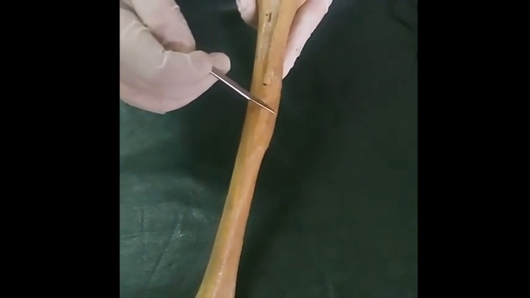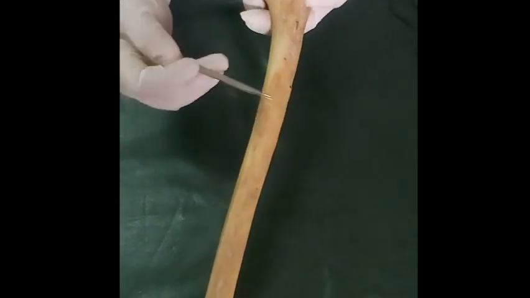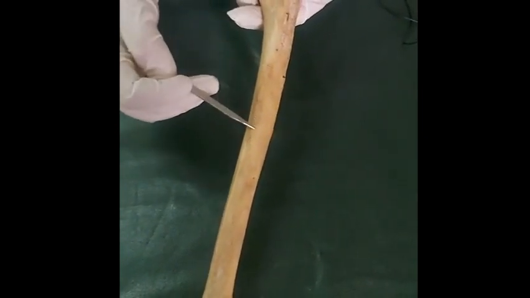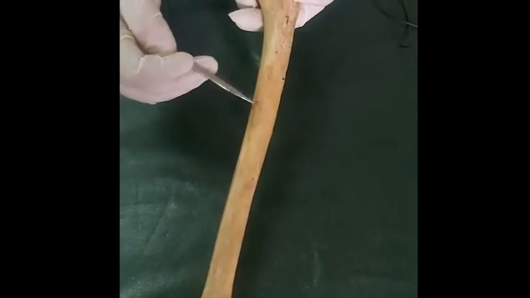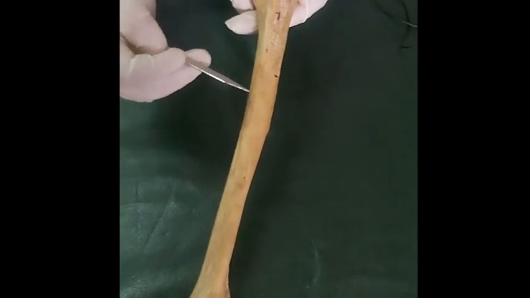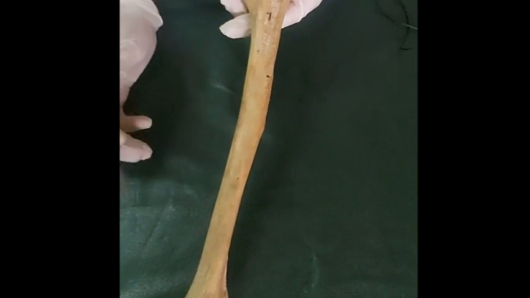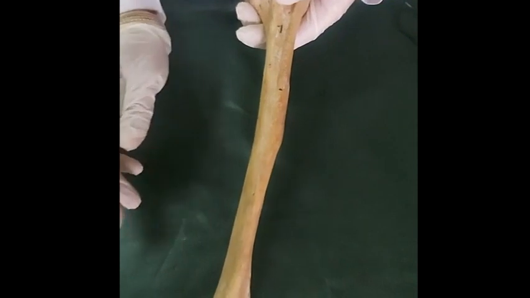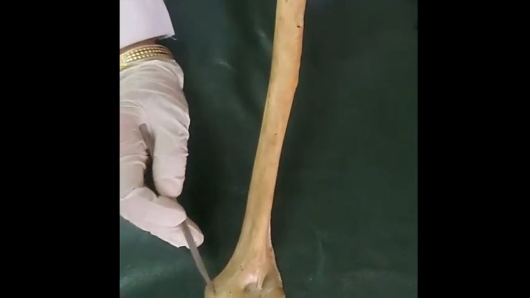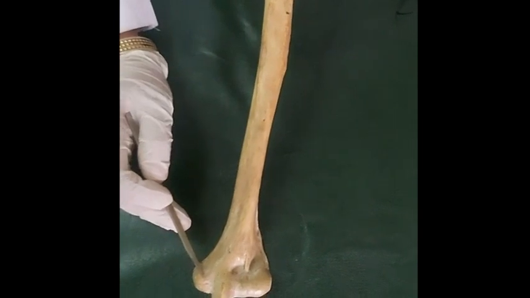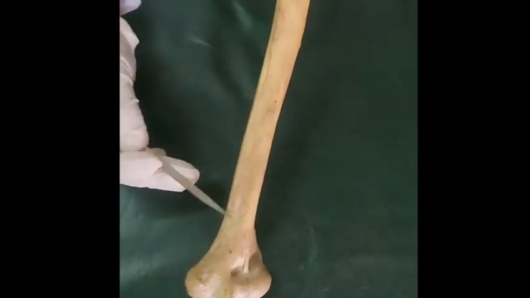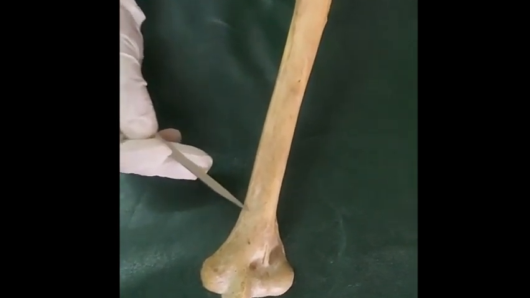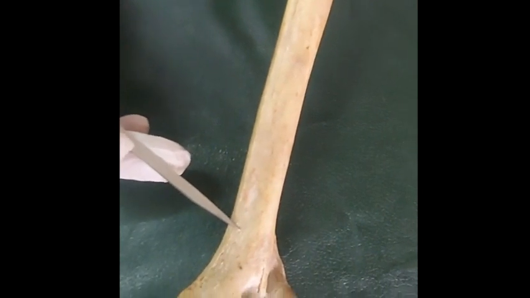The rough strip in the middle of the medial border, just opposite to the deltoid tubercle, provides attachment to the coracobrachialis muscle. So coracobrachialis is inserted to the medial side of the shaft opposite to the deltoid tuberosity. And a narrow area above the medial epicondyle provides origin to the pronator teres. So pronator teres gains its origin above the medial epicondyle.